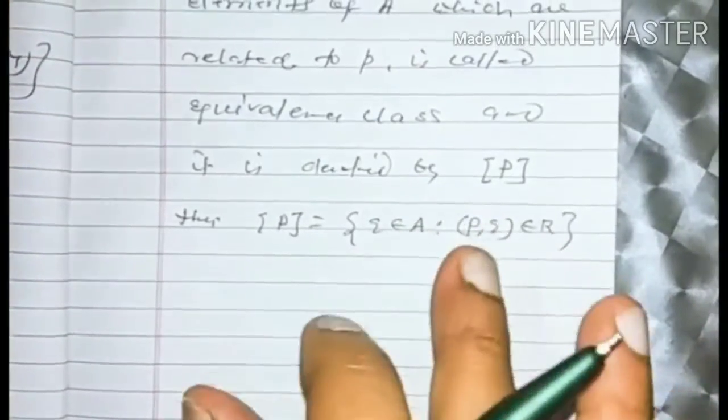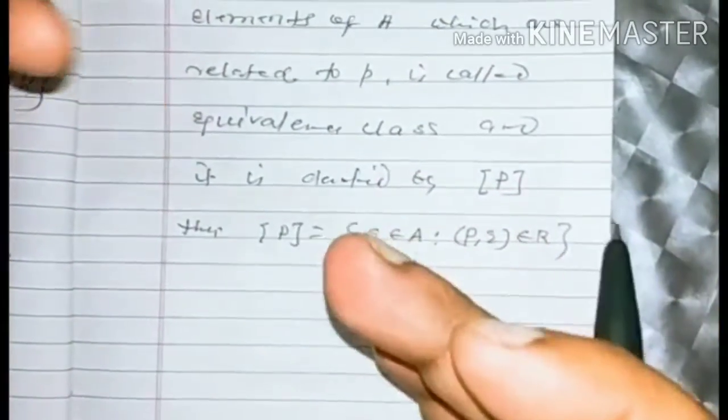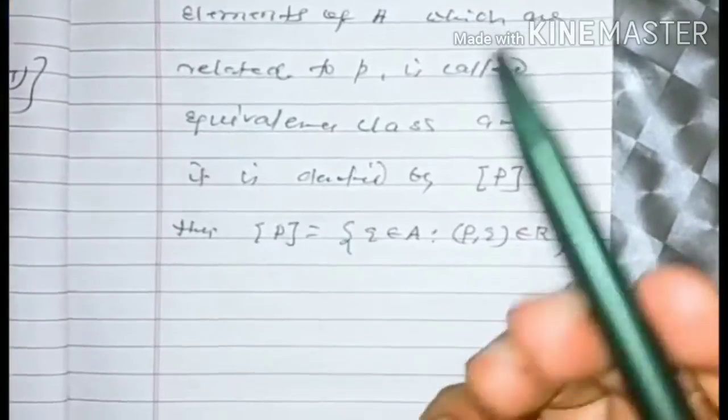This is the equivalence class. Equivalence class of every element of set A.